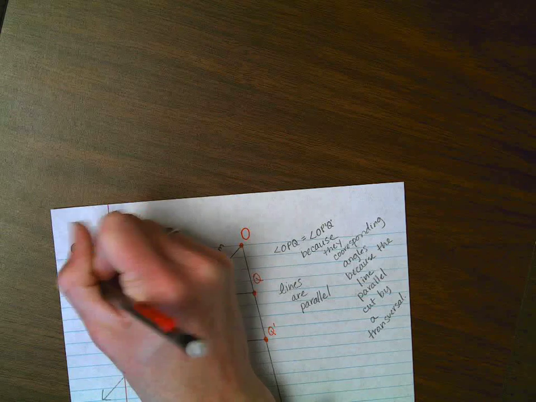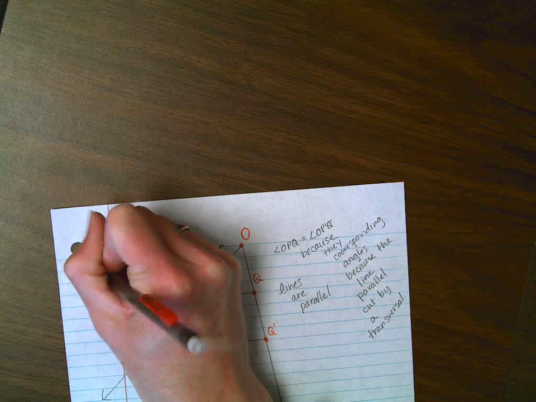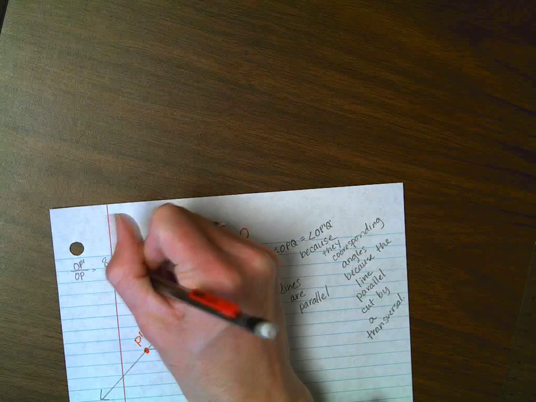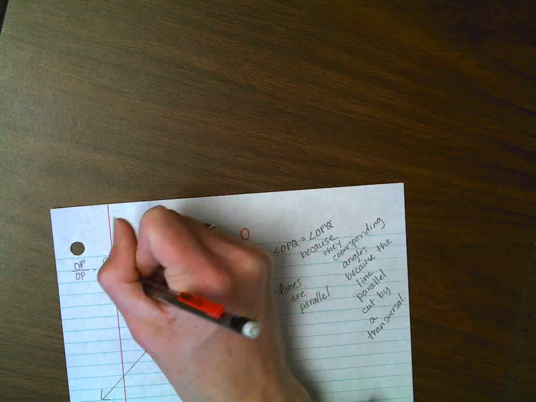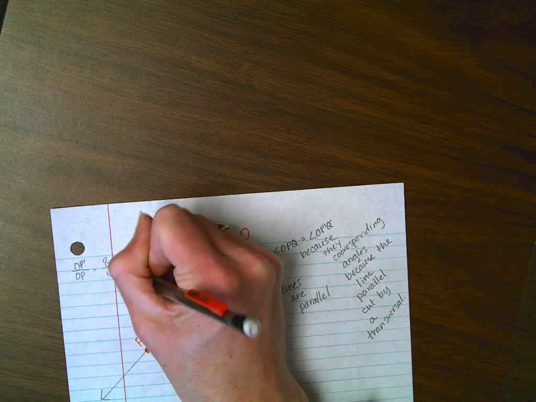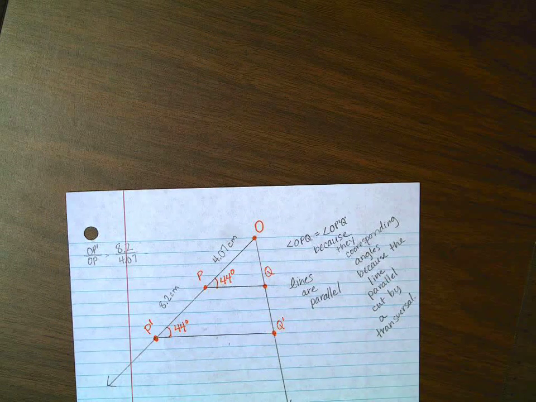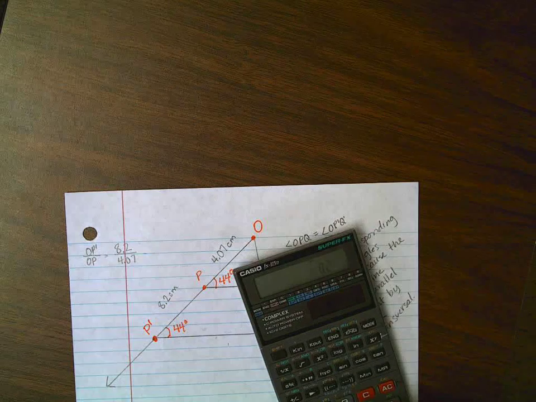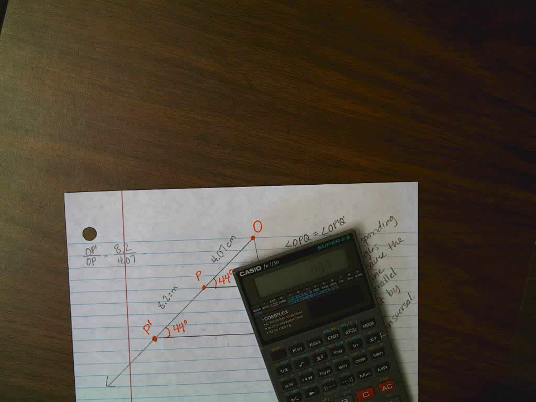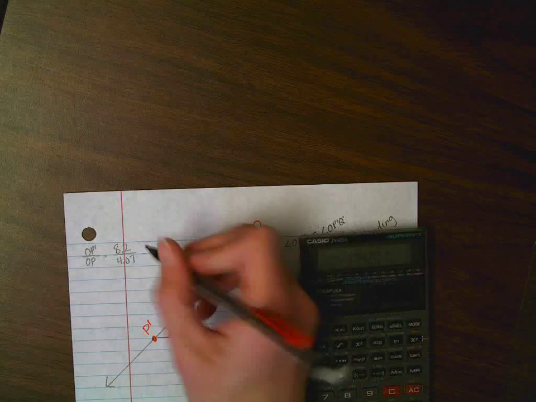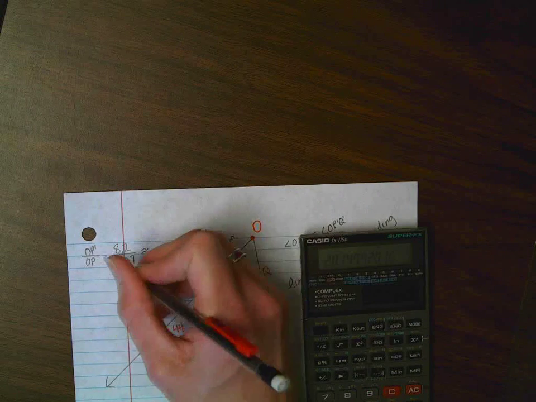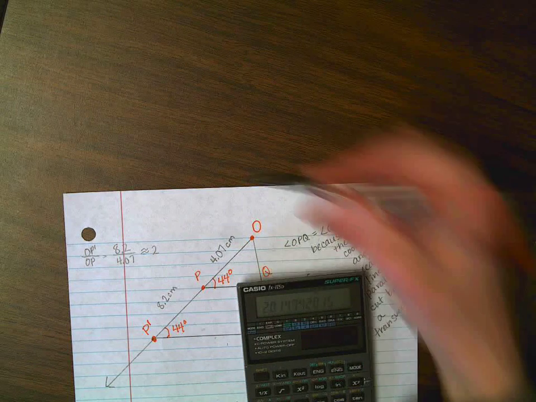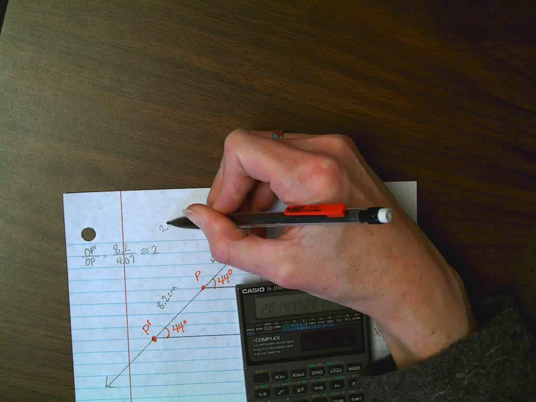Remember, it says equal to the scale factor. So we would have to go segment OP is the original, OP prime is the dilated amount, and so you have 8.2 divided by 4.07, and when you do that, we're using the calculator, let's figure it out, 8.2 divided by 4.07, and you get about 2. It's very, very close, as you can see on the calculator.